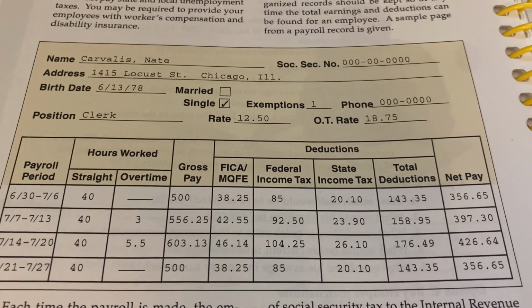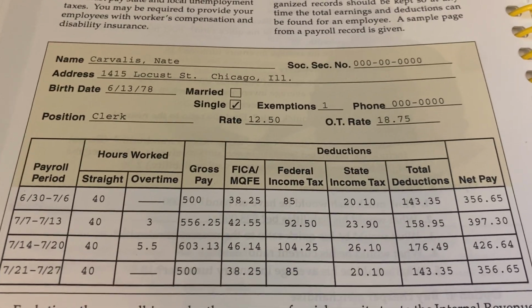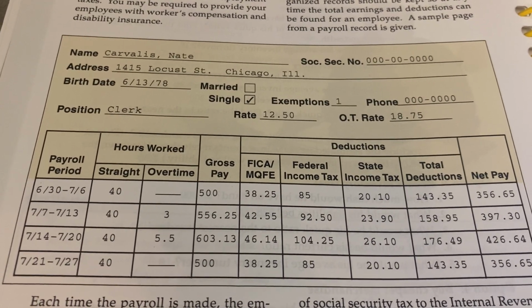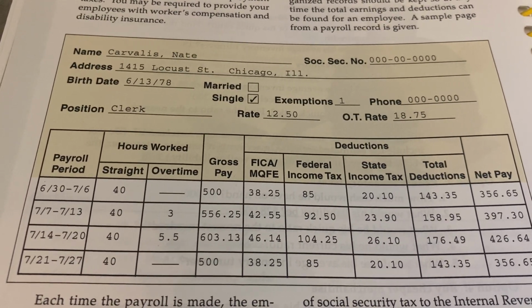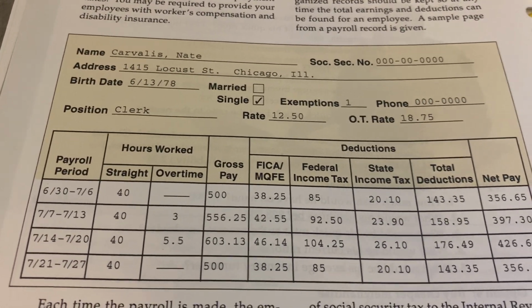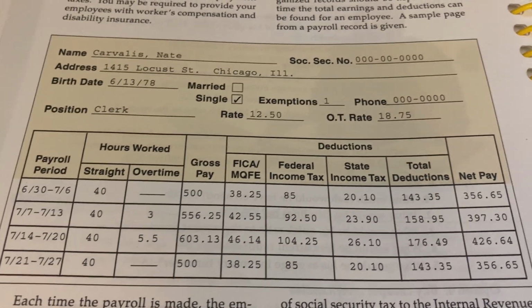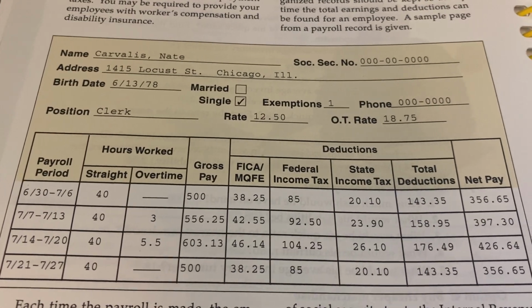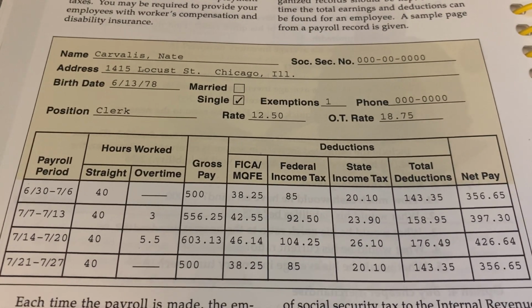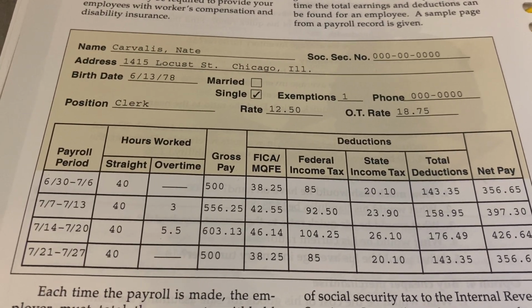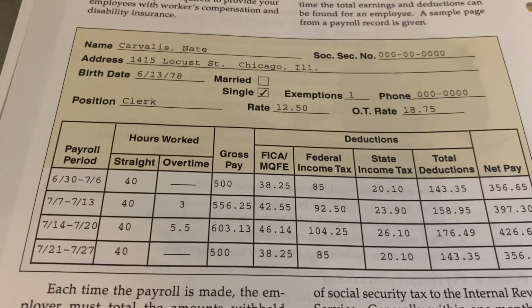So each employer has to put this together on each one of their employees. The employer has to make sure that all this is tracked: what they worked, how much they were paid, and whether they were paying taxes. And like we said, there are other things too, like workers' comp and disability, that need to be paid on each of your employees. Okay, so let's go on to look at your problem here.